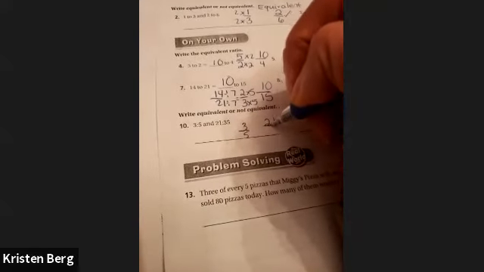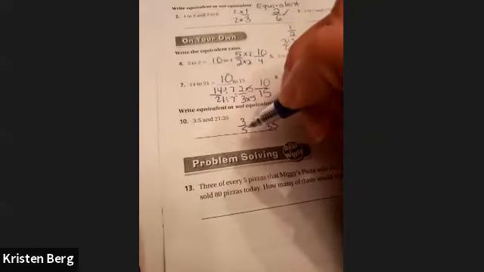Next one, it's saying 3/5 and then 21 over 35. What would I do to a 5 to get it to 35? You would times it by 7. So I would do the same to the top. What is 3 times 7? That would be 21 over 35. So is that equivalent? Yes, it is. So it is equivalent.